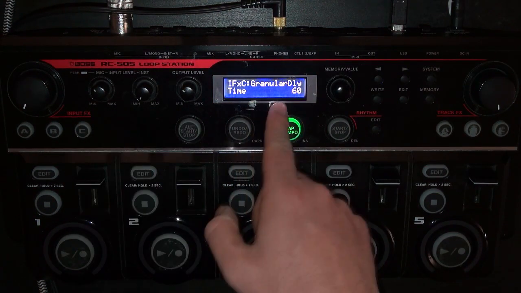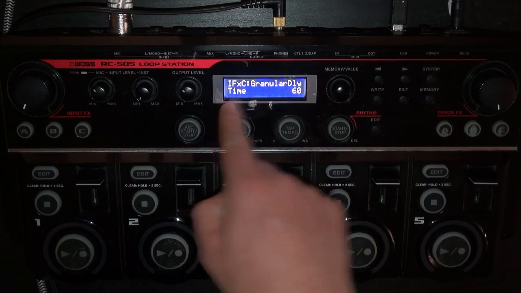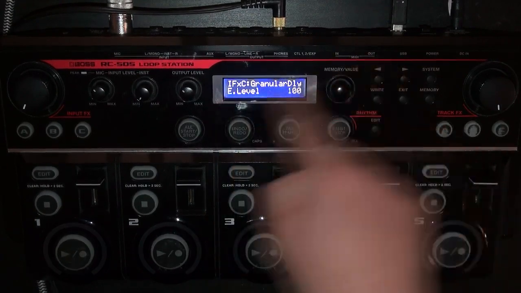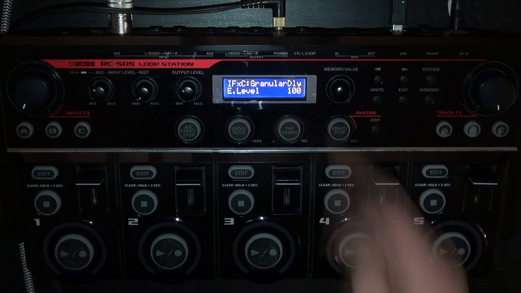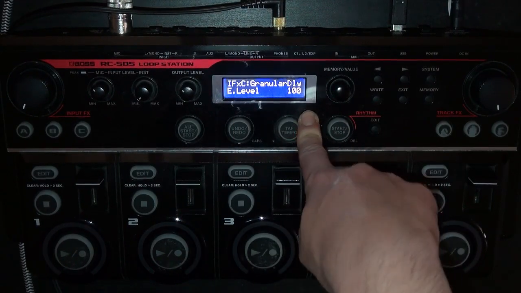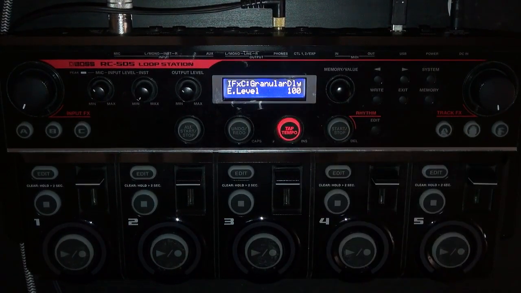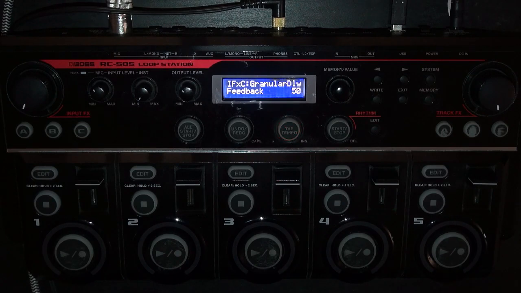In the RC505, you have three parameters: the time, the feedback, and the effect level. The effect level can go from 0 to 100, and this basically is the volume of the output effect. The feedback is also a value that can go from 0 to 100. 100 means the feedback will never stop, and 0 means there is no feedback.